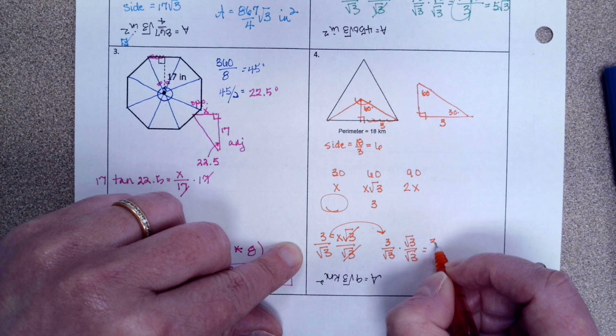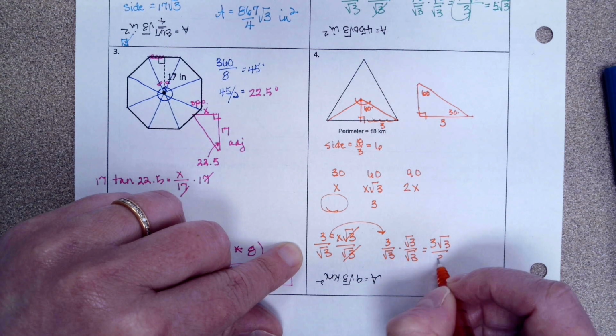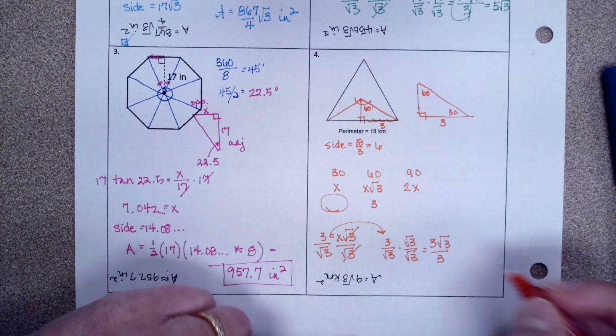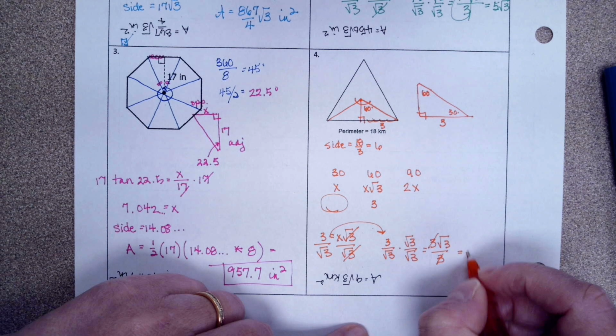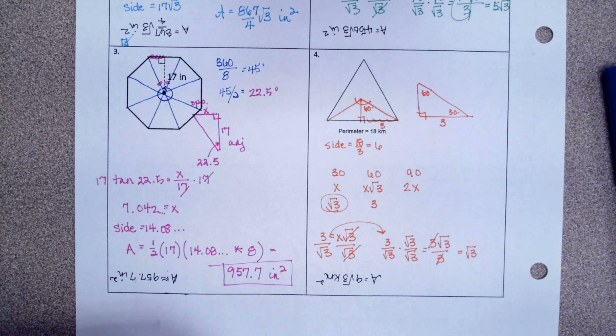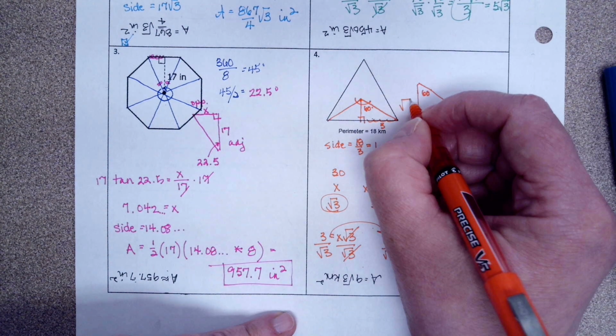So I'm going to get 3 root 3 over 3. So your x is just going to be root 3.